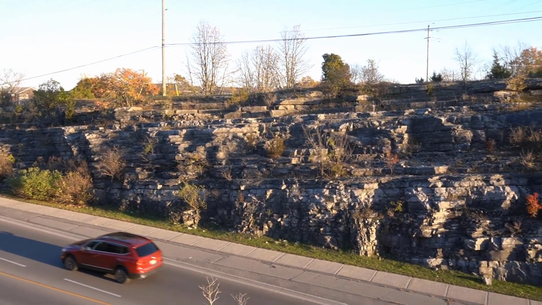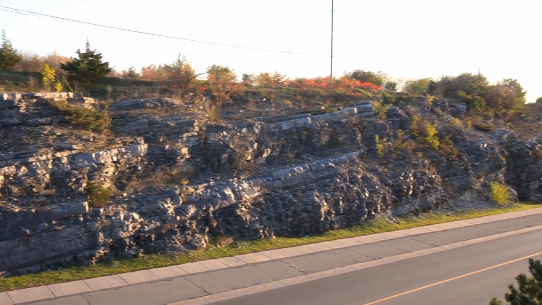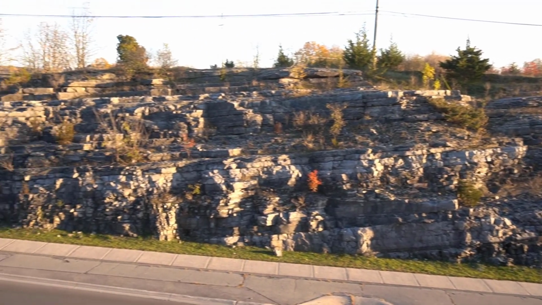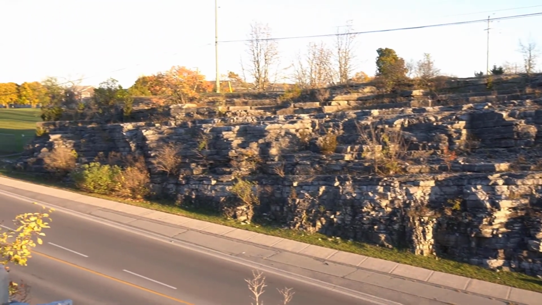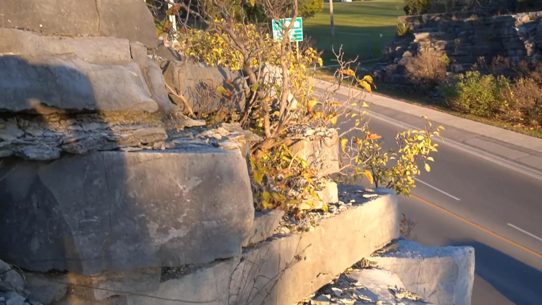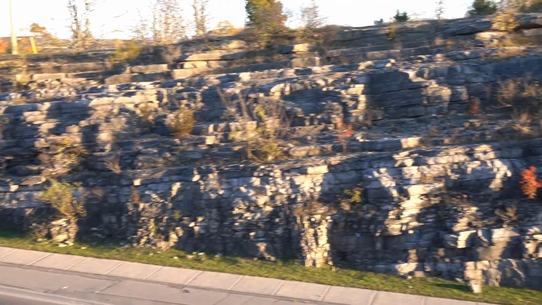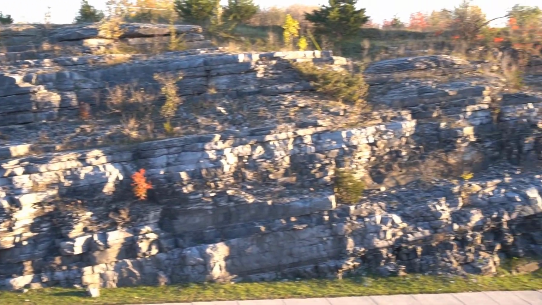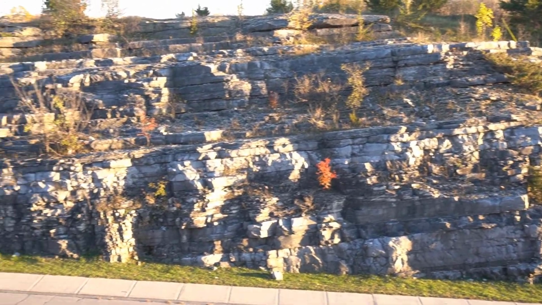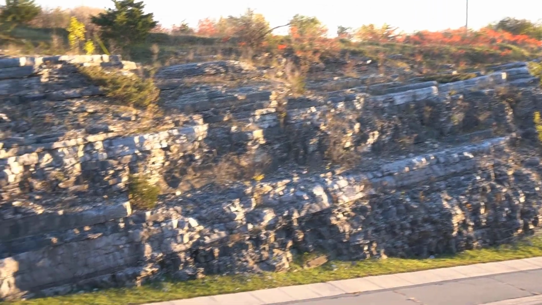And here we are at the Berryfield outcrop on Highway 2, looking at a spectacular series of limestones and dolomites. There's some detail of those limestone layers, calcium carbonate. Each one of those layers across the way may have taken anywhere from 1,000 to 100,000 to maybe even 1,000,000 years to form each layer, depending on the thickness.